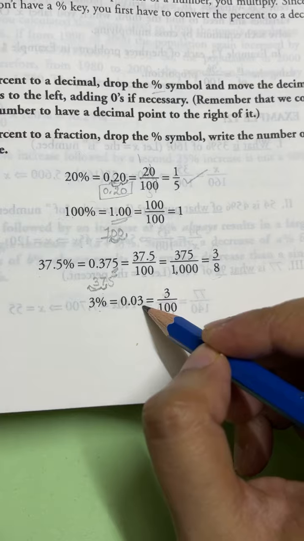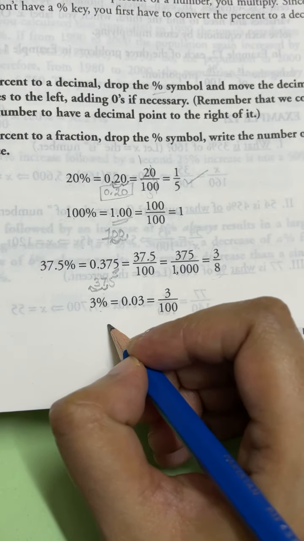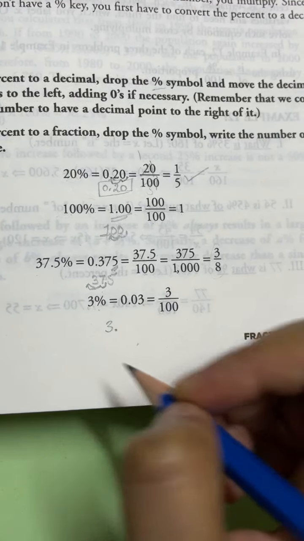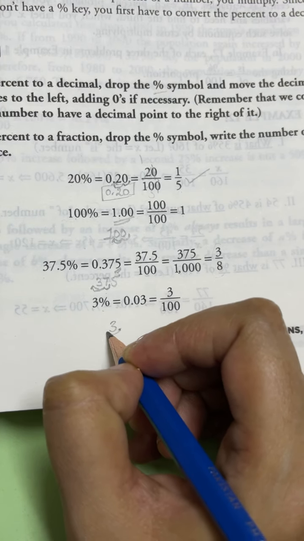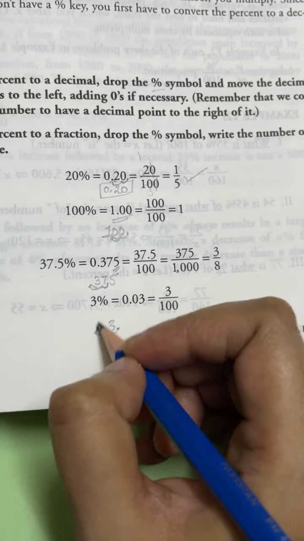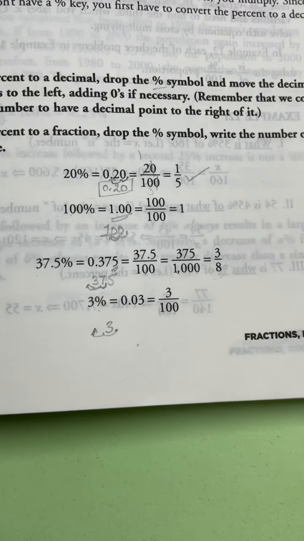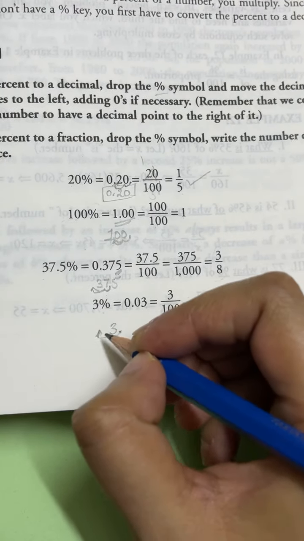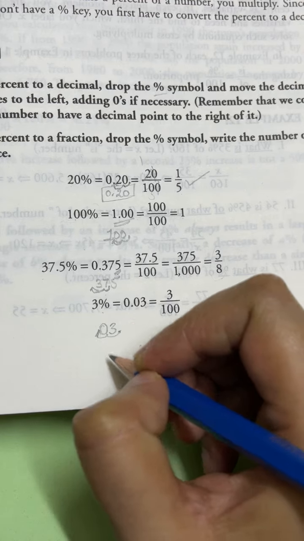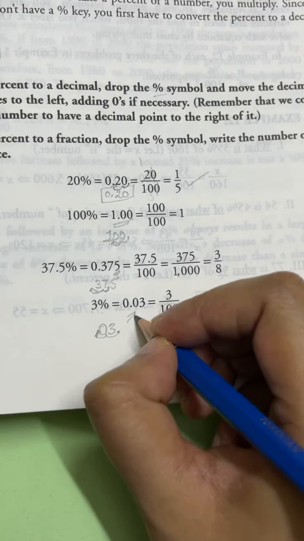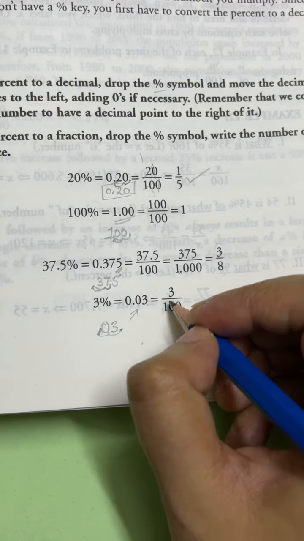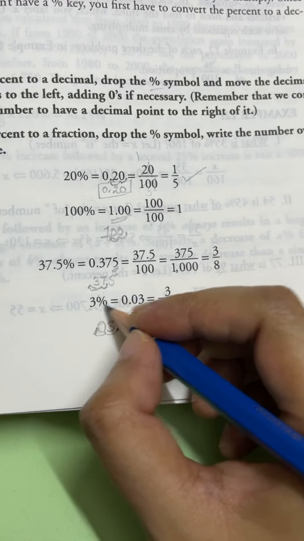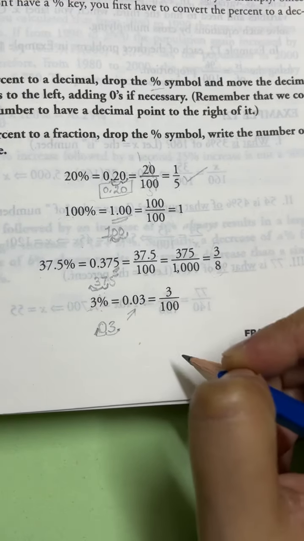Now 3% to decimal and a fraction. Whenever you're converting it to a decimal, you write down the number, place the decimal towards the right side of the number, and move 2 slots towards the left. Why are you moving 2 slots towards the left? Because 100 has 2 zeros in it. If any slot is empty, you replace it with a 0. So your answer is 0.03. And in terms of fraction, you drop the percent symbol and write it per 100, that's out of 100. That's right.